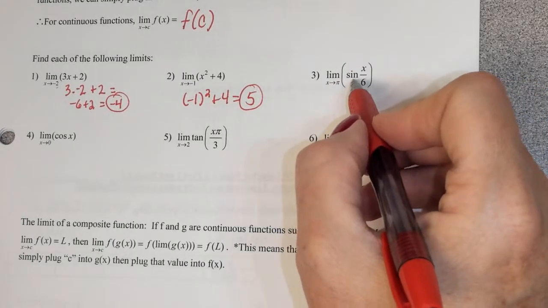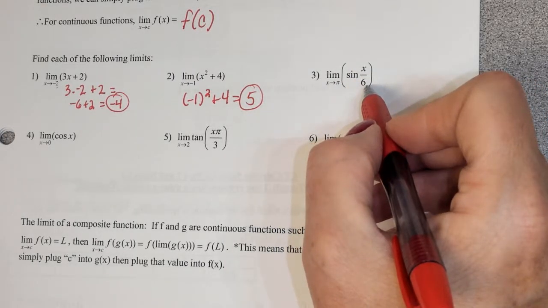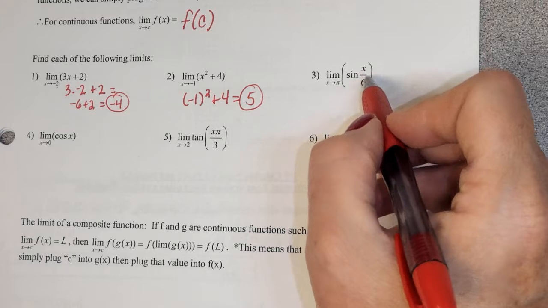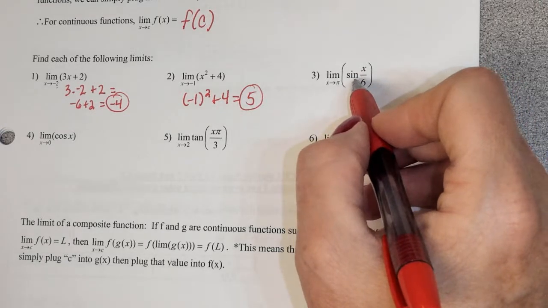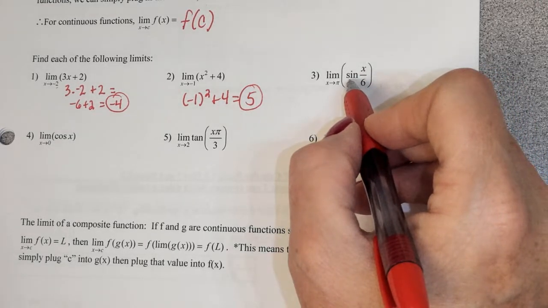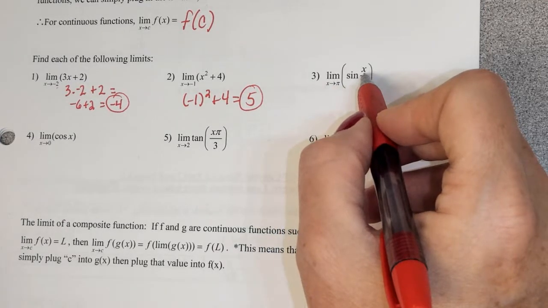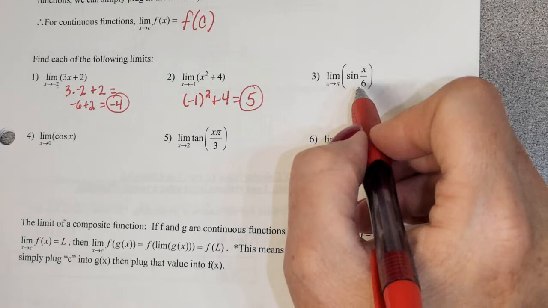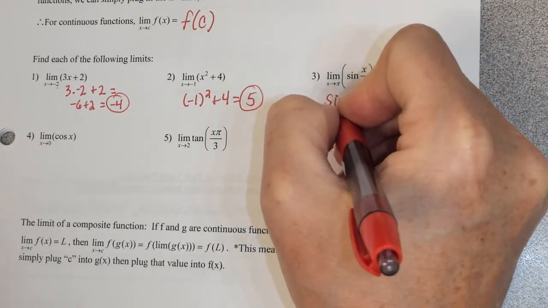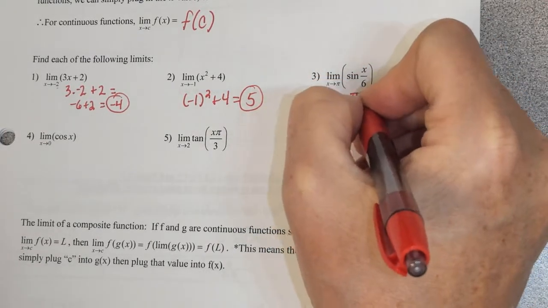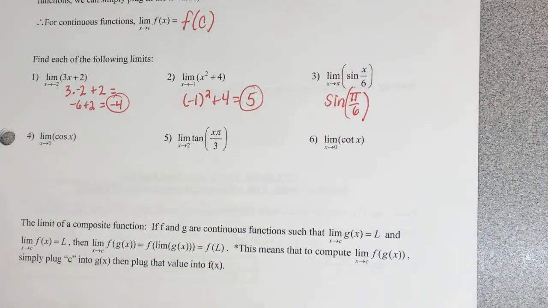The next one, the sine of x over 6. This is just a sine curve where the period has changed. Is the sine curve continuous? Yeah. So all I have to do is plug in my value. It's a continuous function, so I just plug in pi over 6 for x.